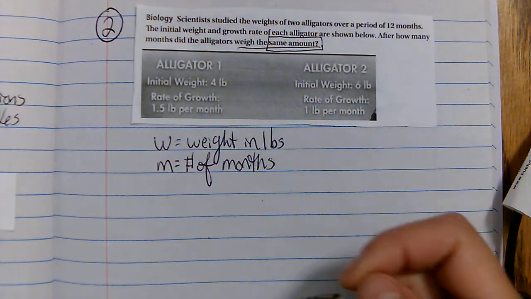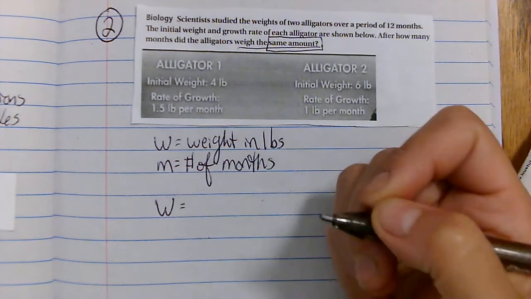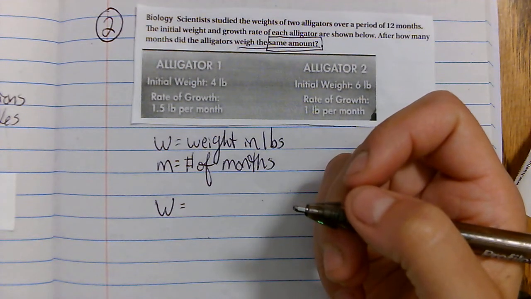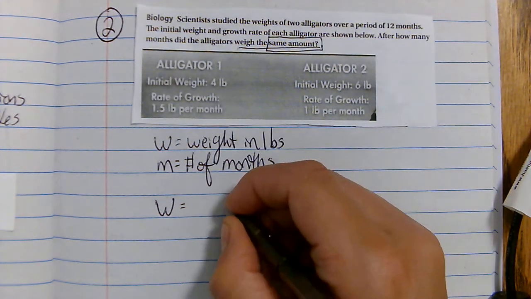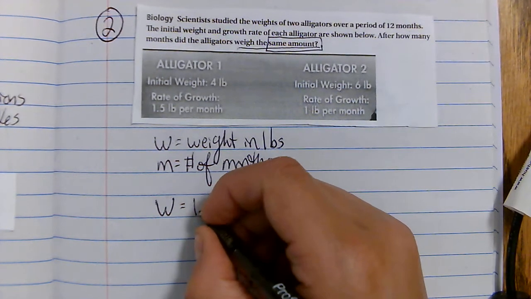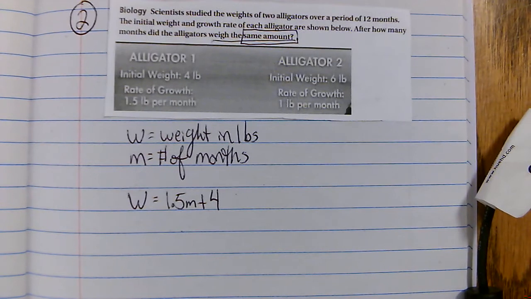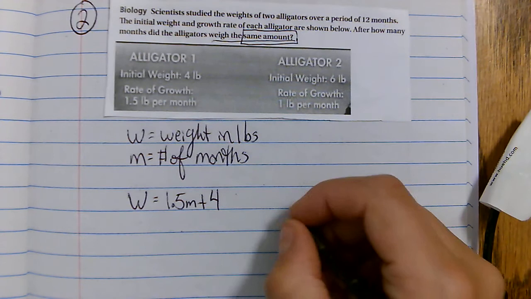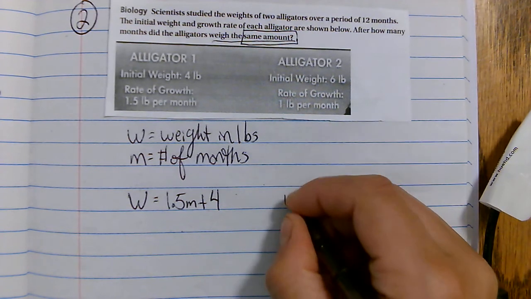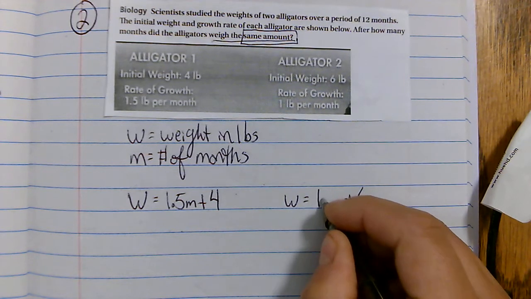Alright, so let's do alligator 1. The first guy, his weight, W, is going to be, well, he started at 4, and he gained 1.5 pounds per month. So that is my first equation. And you know what? I'm going to rewrite this in just a second. I'm going to show you why. The next one, alligator 2, his weight started at 6, but he only gained 1 pound per month.